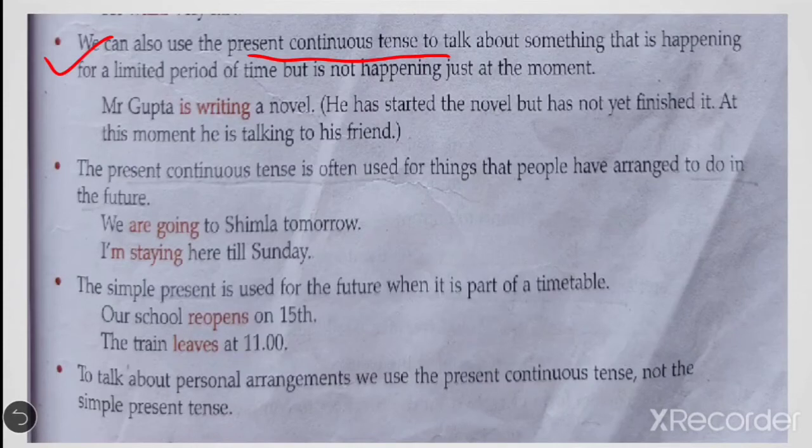Earlier what we have learned, that when something is happening in this particular moment only, now only, for that also we can use present continuous tense. But sometimes for a limited period of time this happened, but it's not happening now, but for some limited period of time that is happening.